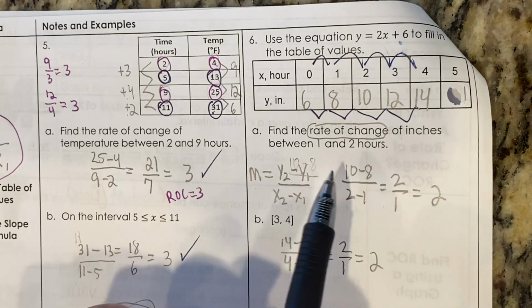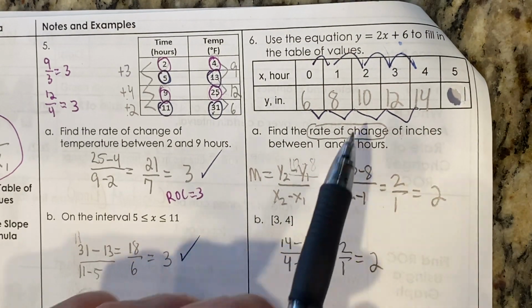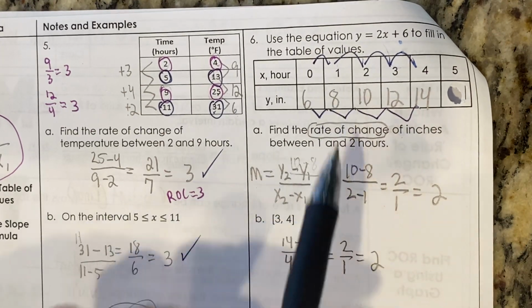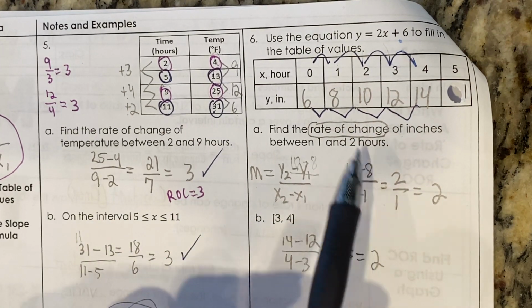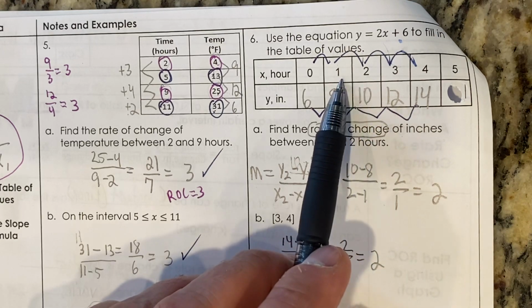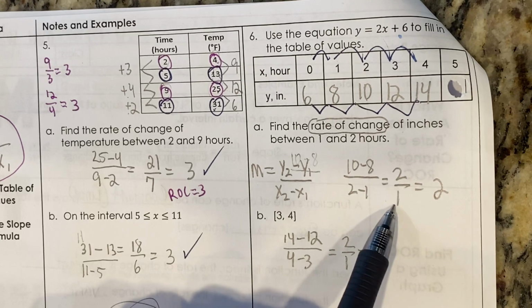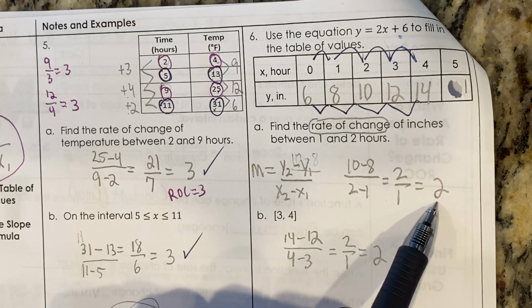So here, between 1 and 2 hours, which is right here, take the second y minus the first y, so 10 minus 8, over top of the second x minus the first x, 2 minus 1. 10 minus 8 is 2. 2 minus 1 is 1. 2 over 1 equals 2.